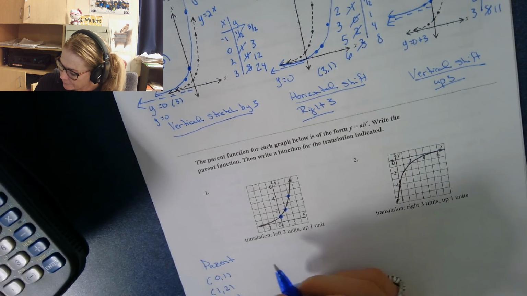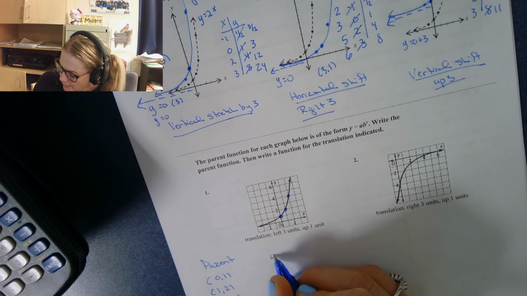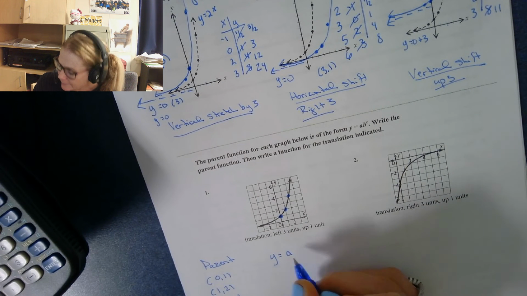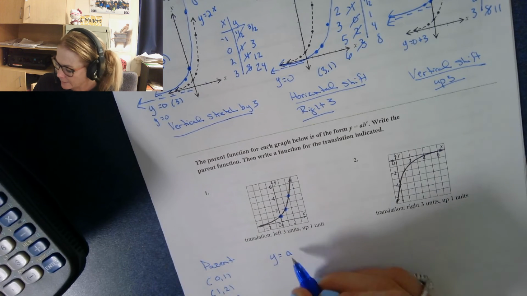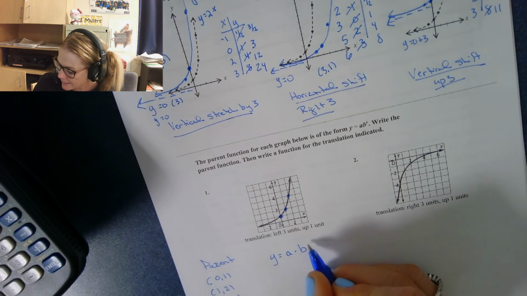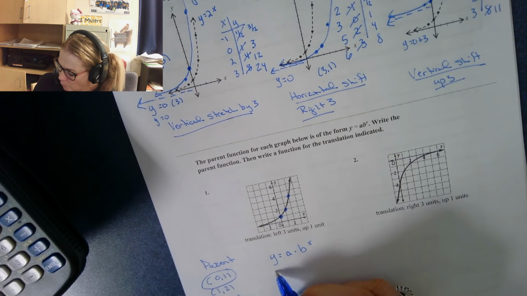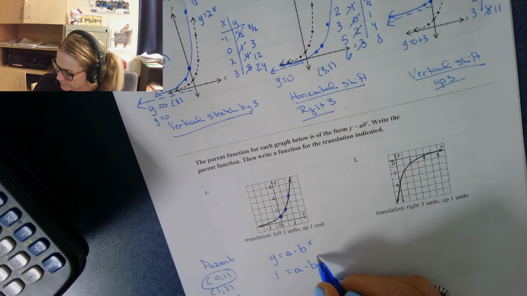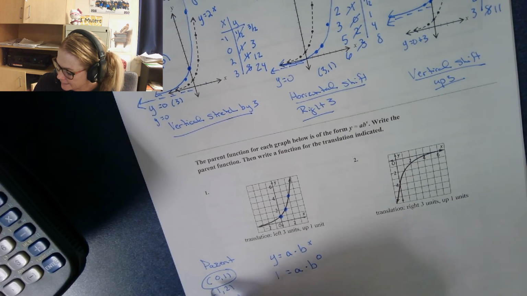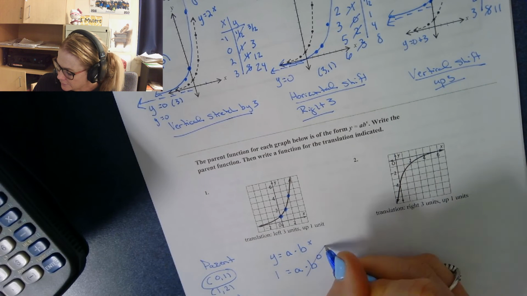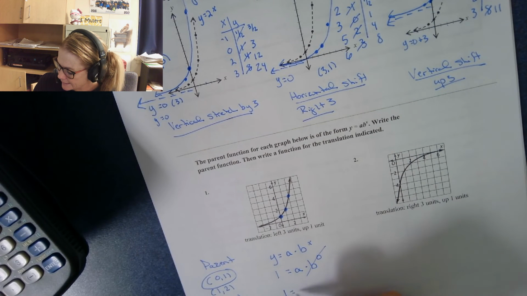You could do something like y equals a, hopefully you can tell that's a doubling, but you could go y equals ab to the x, put in this initial point. Okay, so substitute xy, this is 1. And x is 0. And so that goes to 1, and you can see that a is equal to 1.